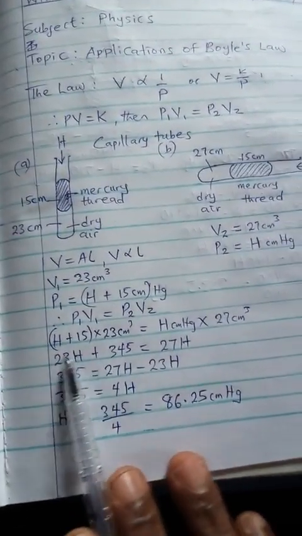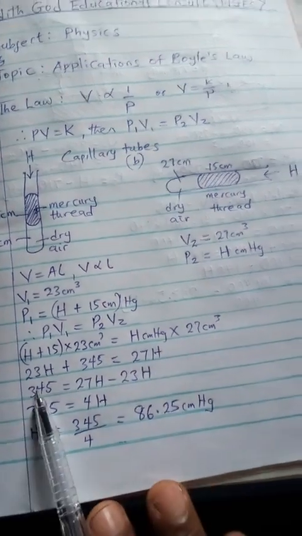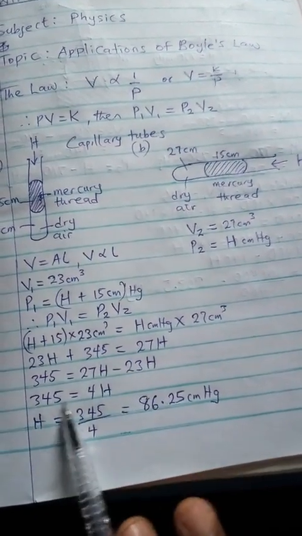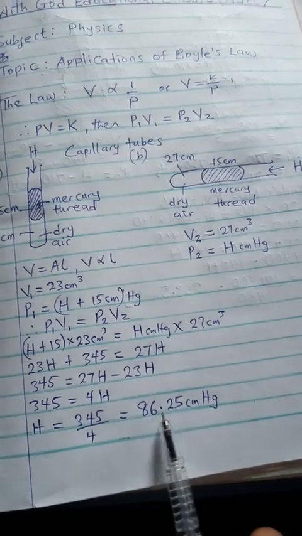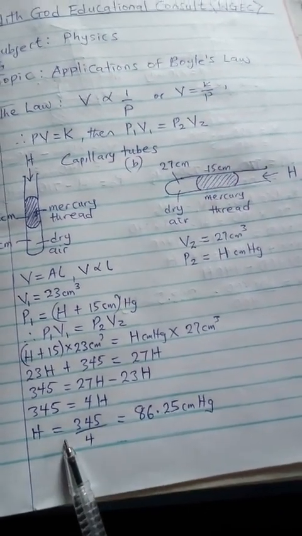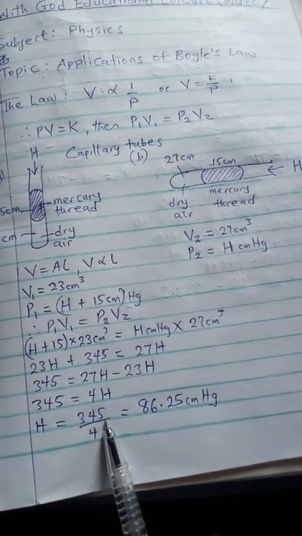Now, resolving this mathematically, when you expand, you have 23H plus 345 equal to 27H. Then 345 is equal to 27H minus 23H. When you solve it, you arrive at H equal to 86.25 centimeter Hg. That is the atmospheric pressure at that moment.